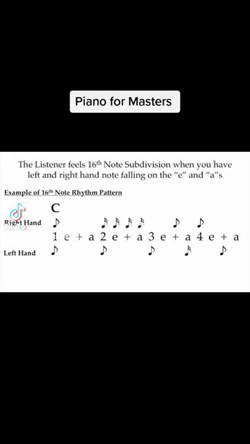Same thing for 16th note subdivision. They're only going to feel it if you're playing notes on the E's and the U's. This becomes really important when you're just singing and playing the piano alone, because the listener doesn't have the drums and the bass and the strings to communicate that subdivision, so they're only going to feel it from the piano.